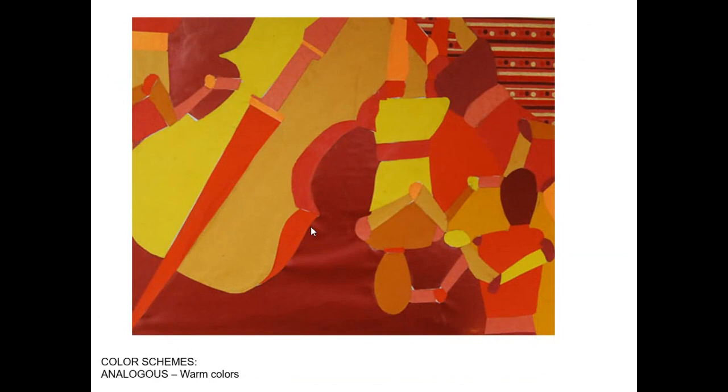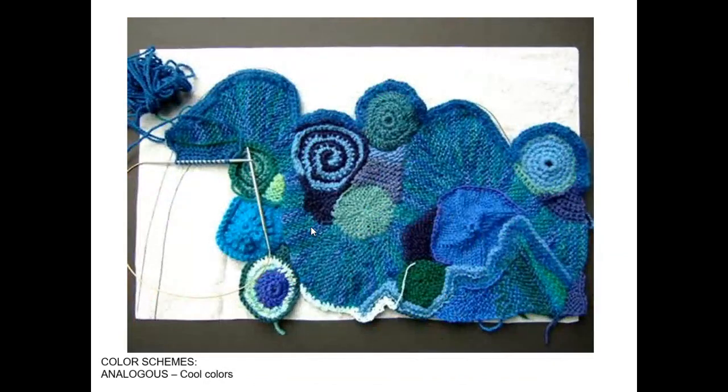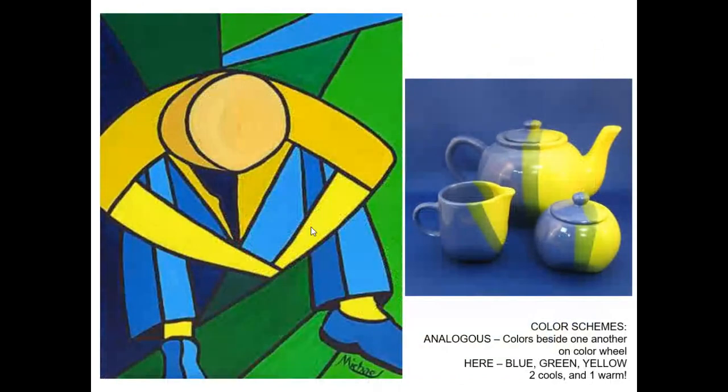This one, if I was trying to name the colors, what I see primarily there would be yellows, reds, and oranges. Those are my warm colors. They are side by side on the color wheel. Those are analogous. In this example, there are mainly blues, purples, and greens. Those are also analogous, but they would be my cool colors.